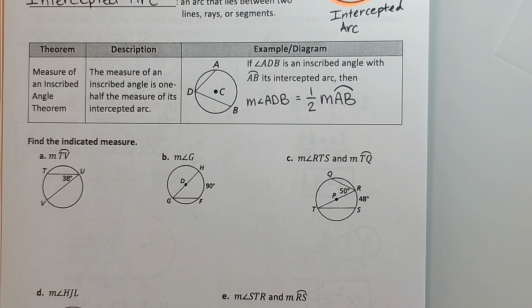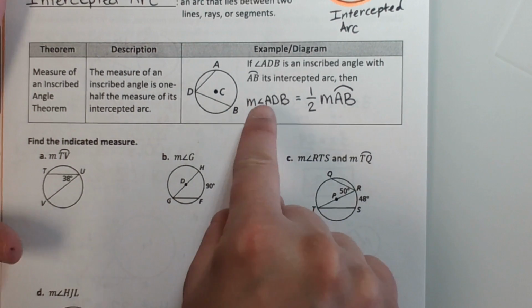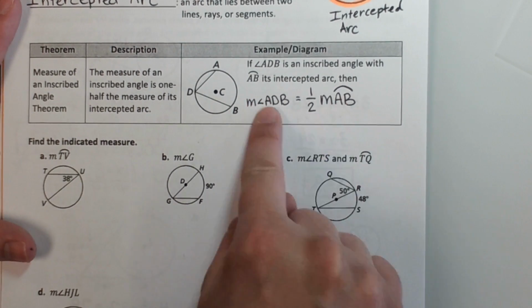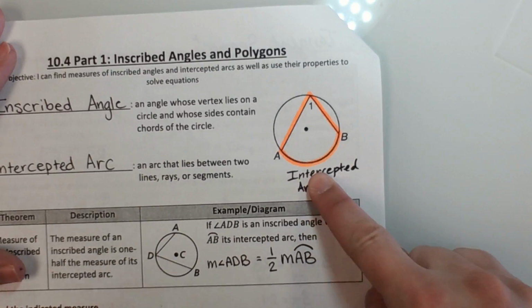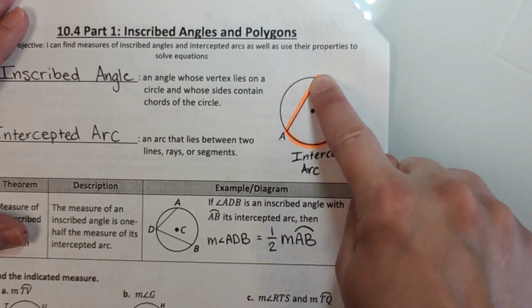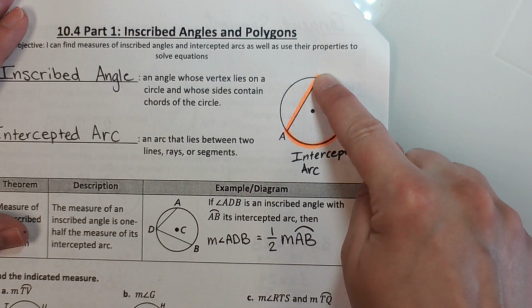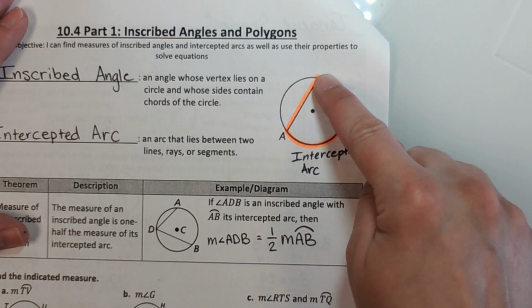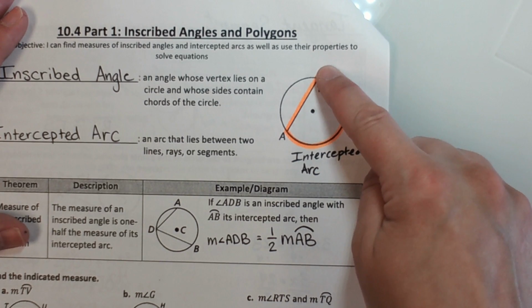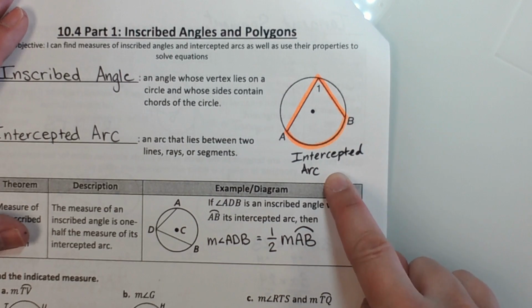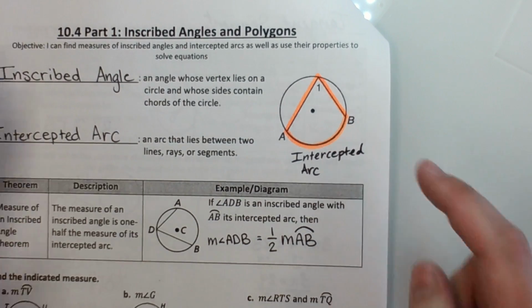What's between 1/2 and measure of arc AB? What symbol? Times. Multiplication. So, if I want to go from knowing an arc to getting an angle, I divide it in half. What if I wanted to go the other direction? Multiply by 2. If I have the angle, I double it to get the arc.